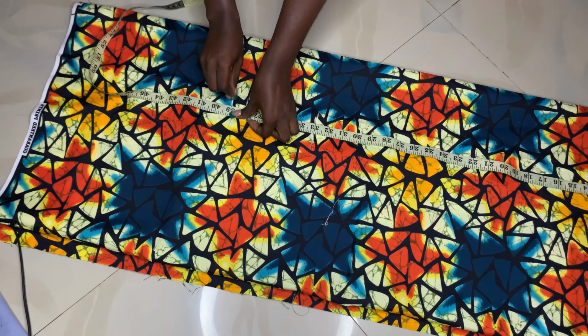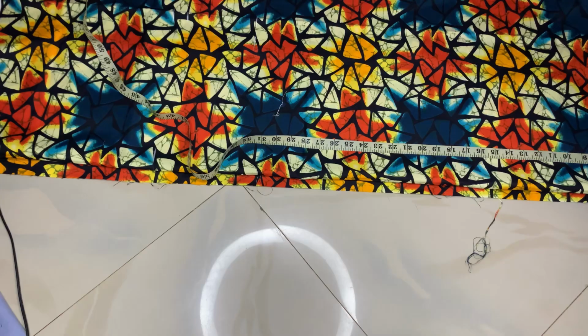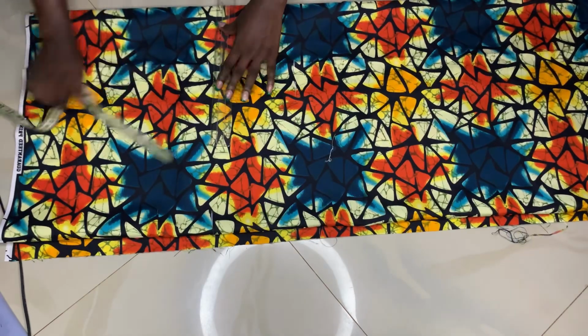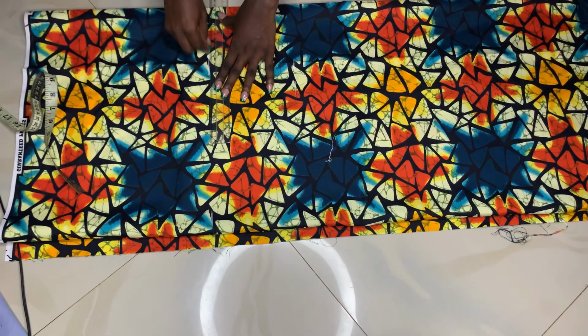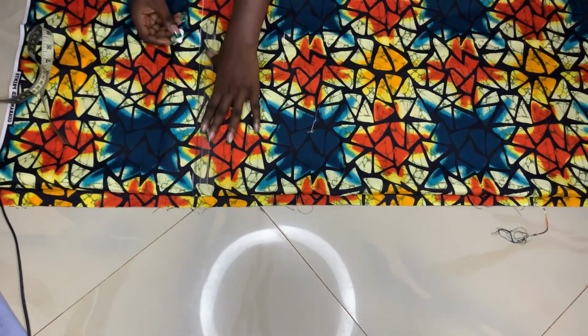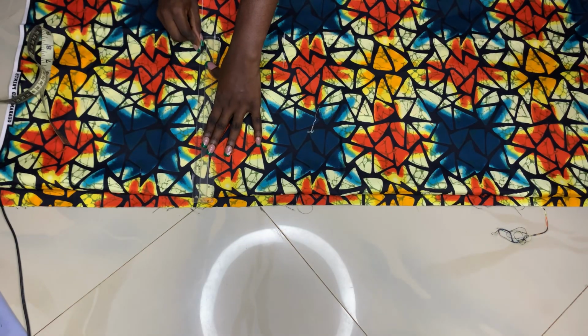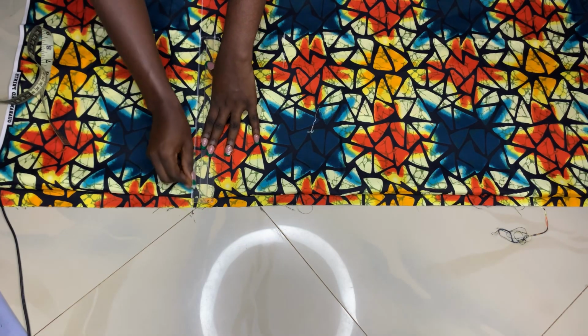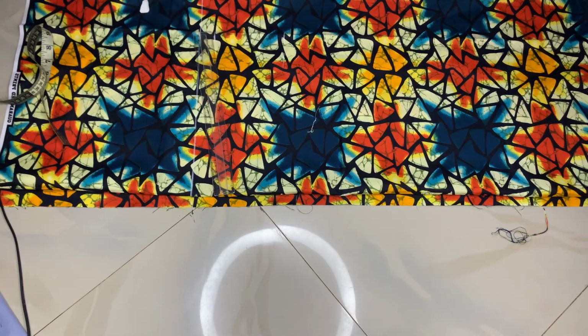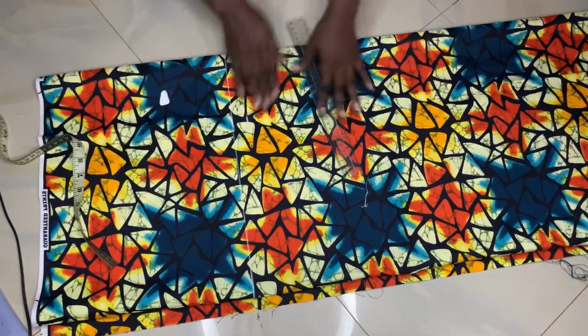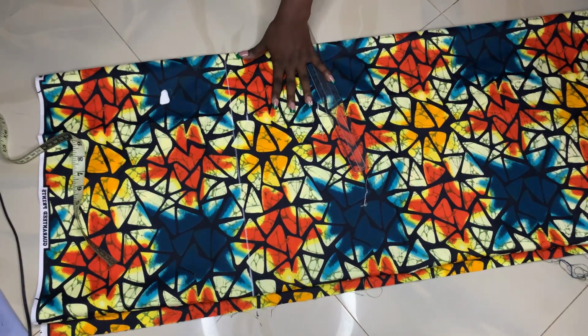We also add another 1 inch for the elastic channel. So because of the balloon effect, we make the full length with an extra 5 or 6 inches, and the extra 1 inch accounts for the elastic channel.